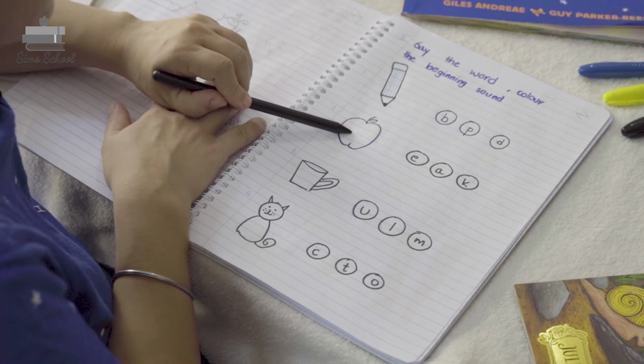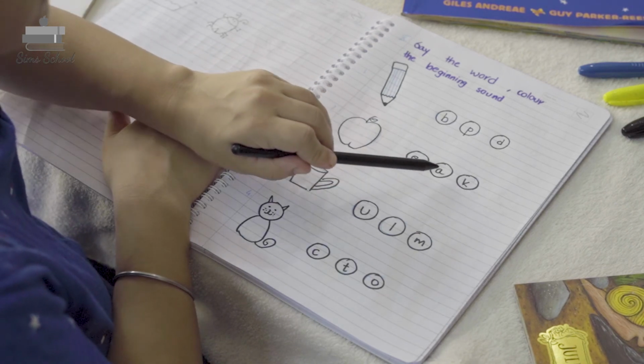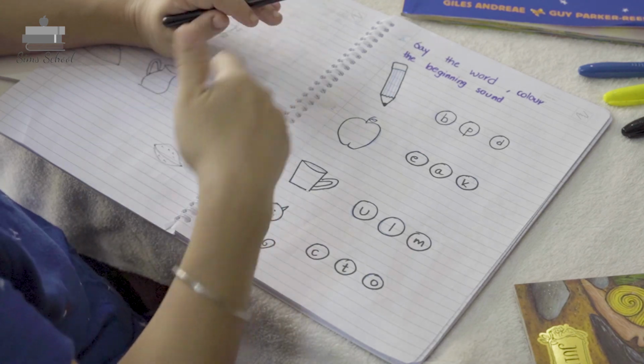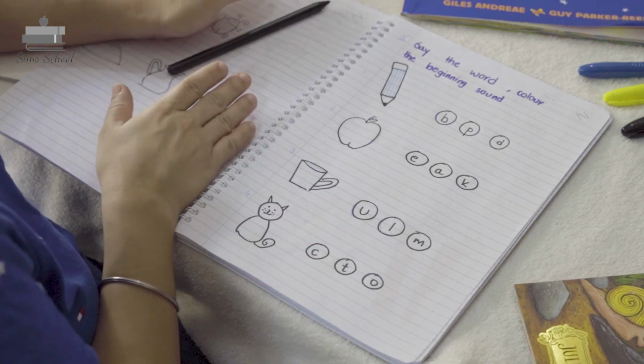And then apple, what is the beginning sound? Is it a or k? So the child will color this one. And you can give many other objects to help the child identify the beginning sound. These worksheets are very, very helpful.